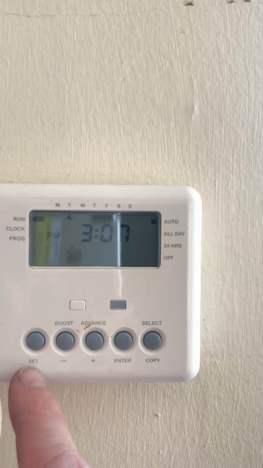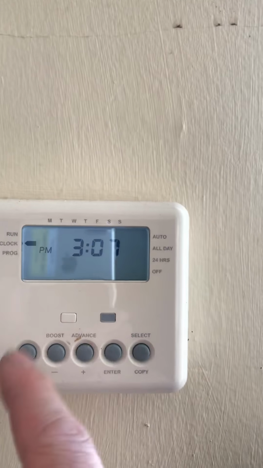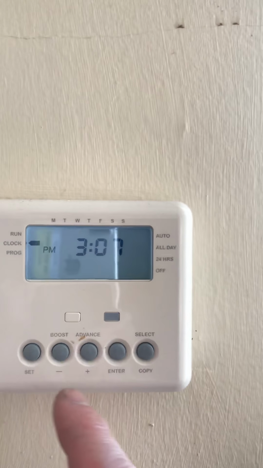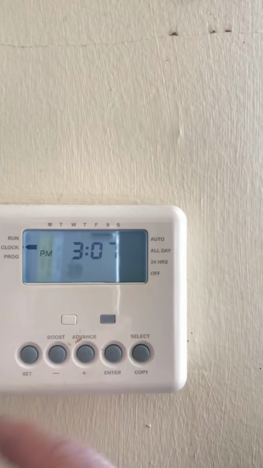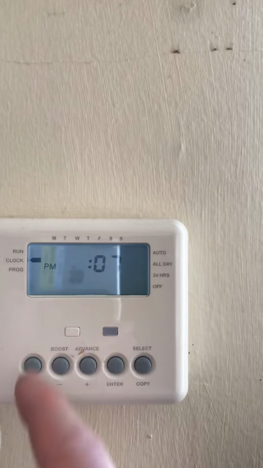So we're going to press set, which changes this. Clock, that sets your clock. We don't need to do that, the clock's right. If you did need to change it, you press plus or minus to the time, and then you press enter.